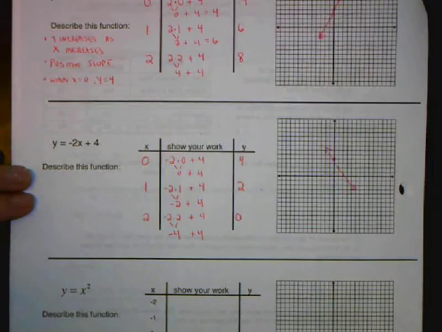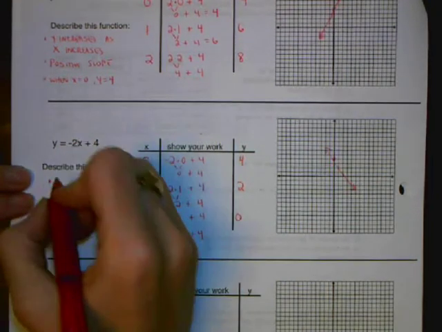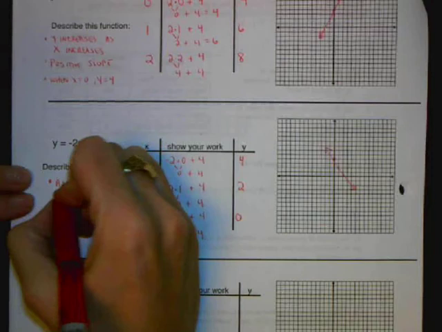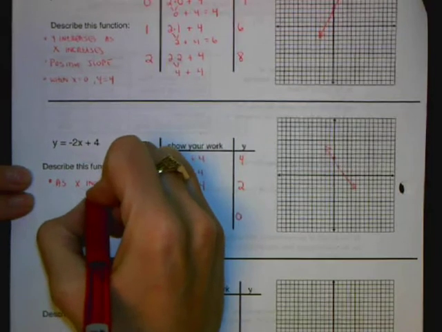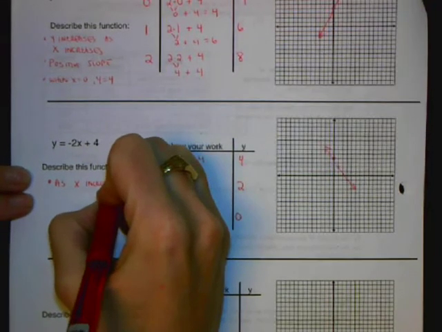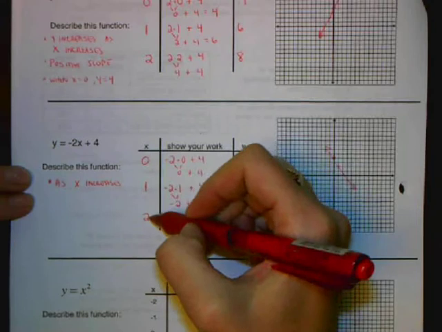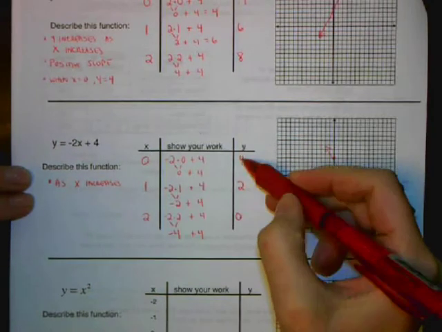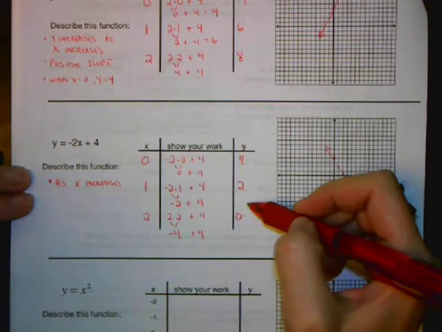So in this case, if we wanted to describe this function in words, we might say something like this. As x increases, x went from 0 to 1 to 2. What happens to y? Well, y is going down. Y is decreasing.